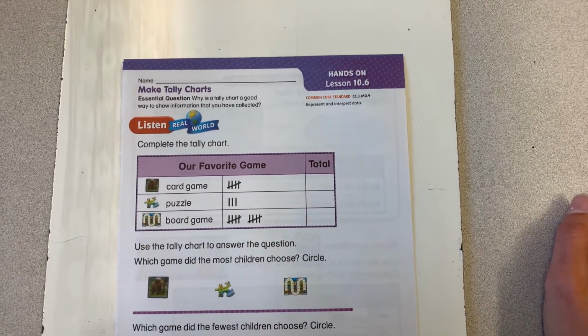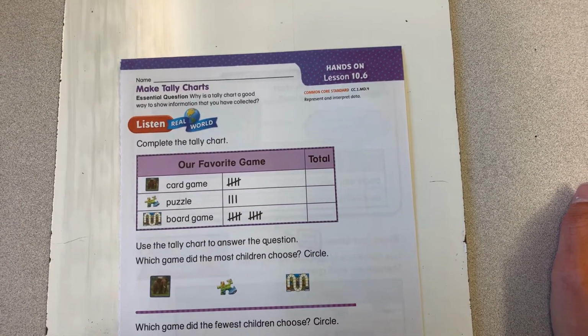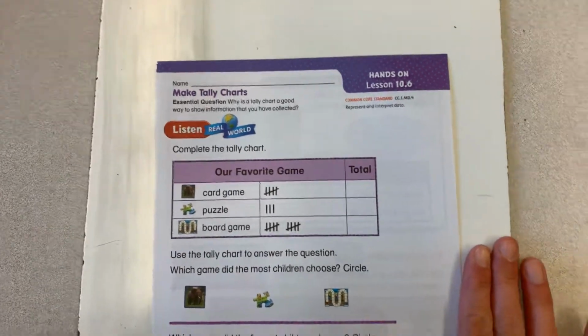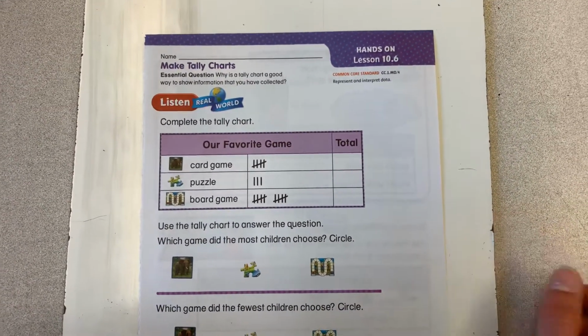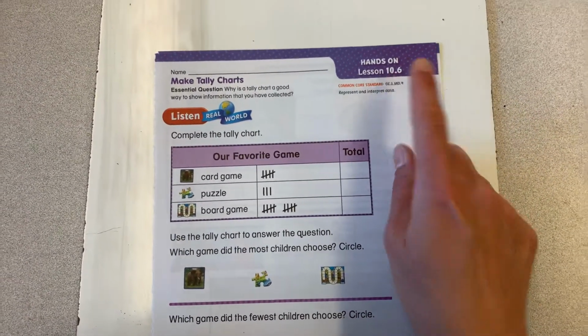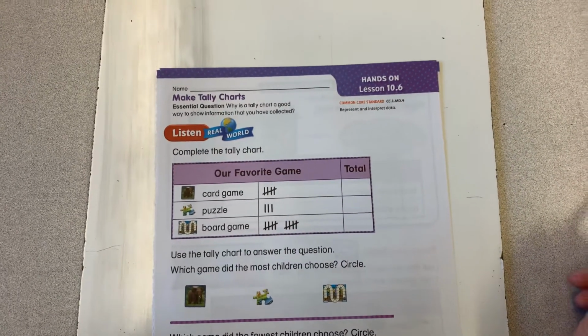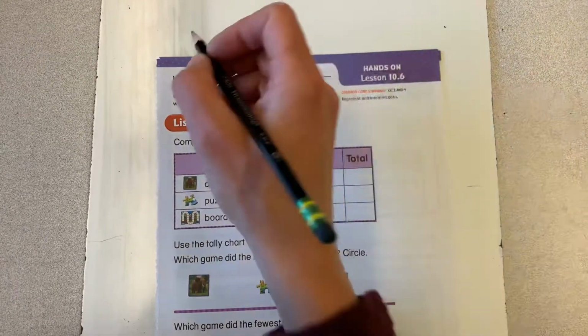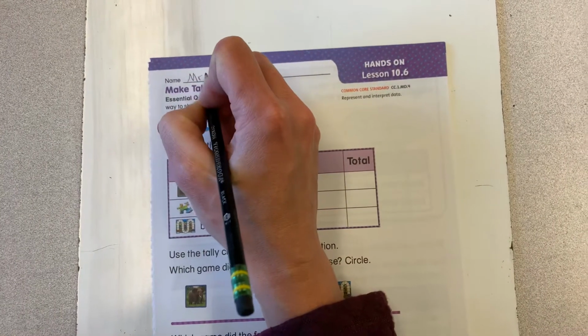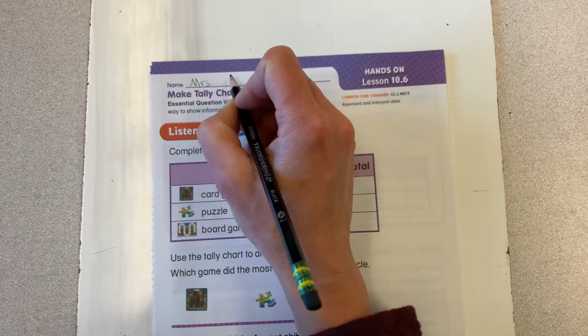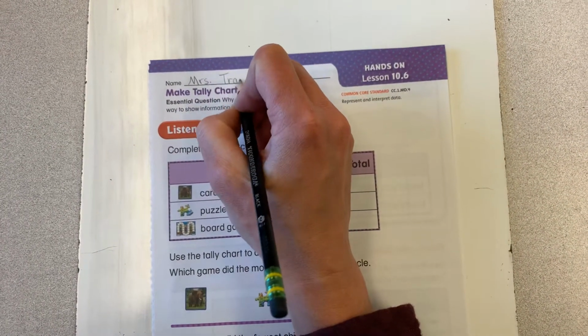Hello, first grade. Today is Monday, May 11th, 2020, and this is your math lesson for today, lesson 10.6. We're going to be making tally charts today. Let's go ahead and put our name on our paper first thing, and then we're going to review some things about tally marks.